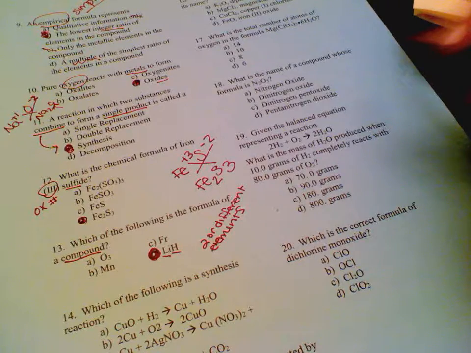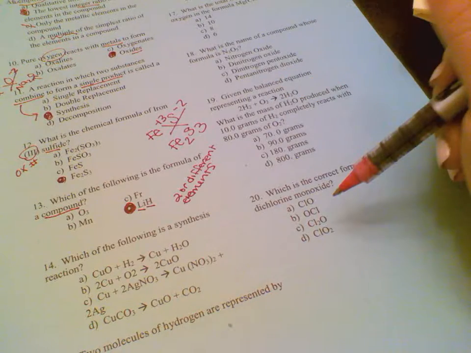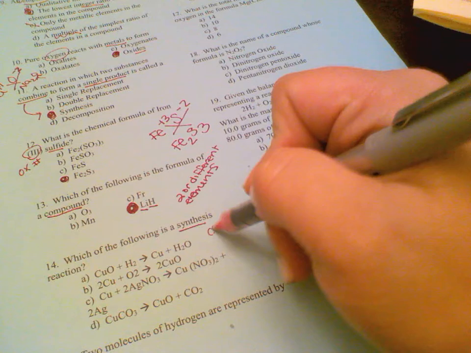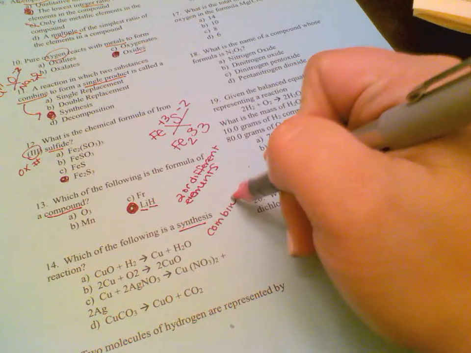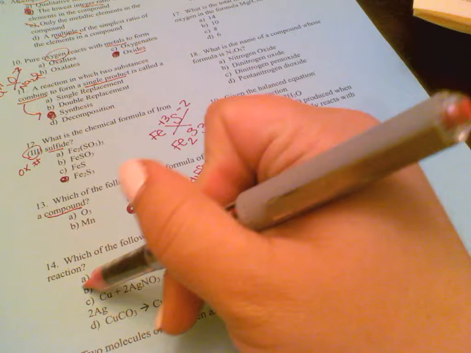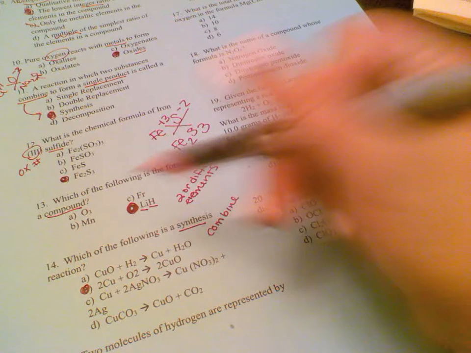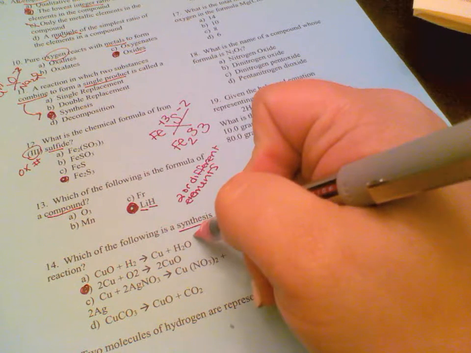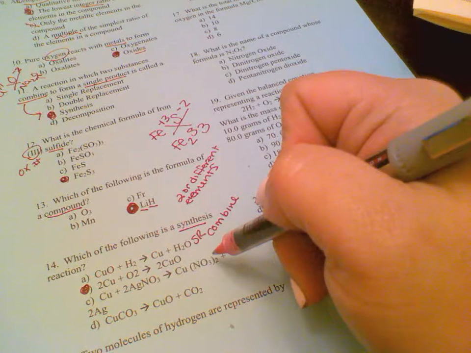14, which of the following is a synthesis? We learned above that synthesis means I'm going to combine, and I'm going to look for one product. So if I look, I'm scanning, B. A would be a single replacement. C, single replacement. And D would be a decomposition.